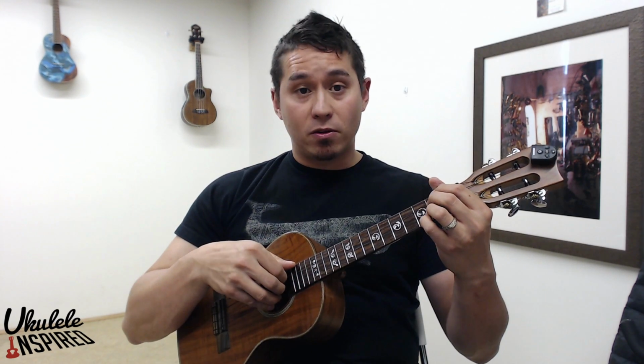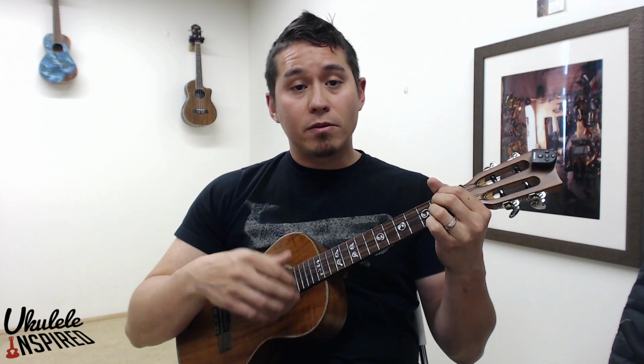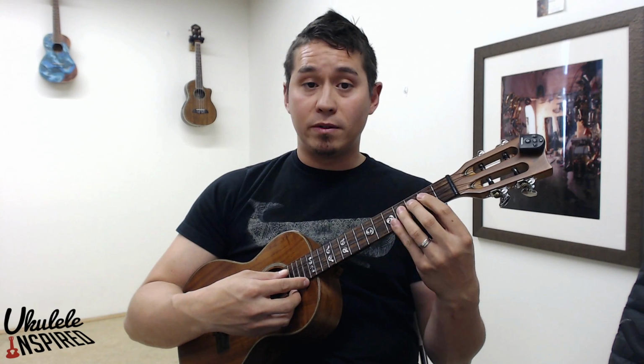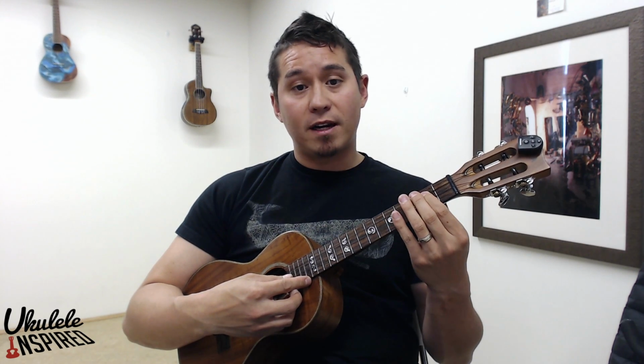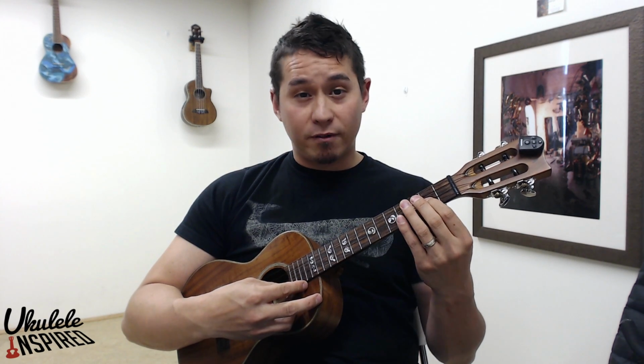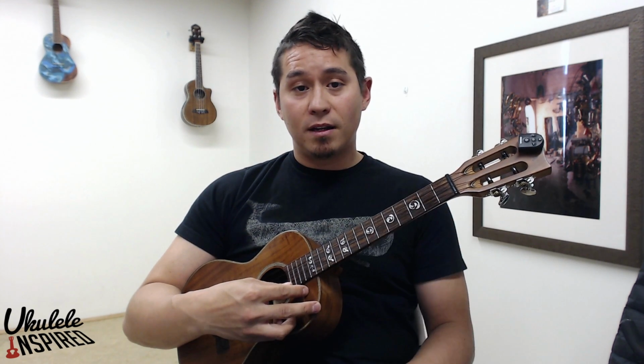Let's take a D major chord, for example. So the three notes that I'm looking for are the first note, the third note, and the fifth note in the D major scale. So the first note, the root, is D, here on the second fret on the C string. The third note is F sharp, here on the second fret on the E string, and then the open A note.